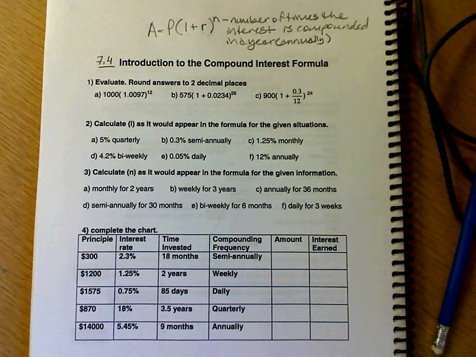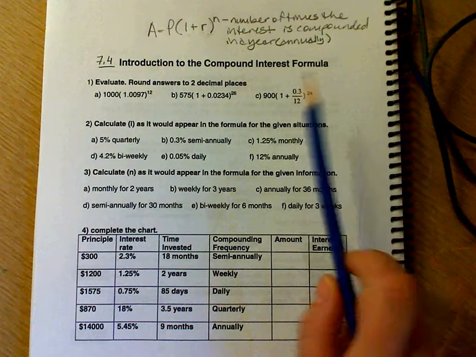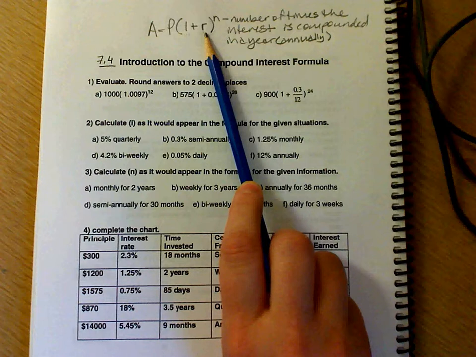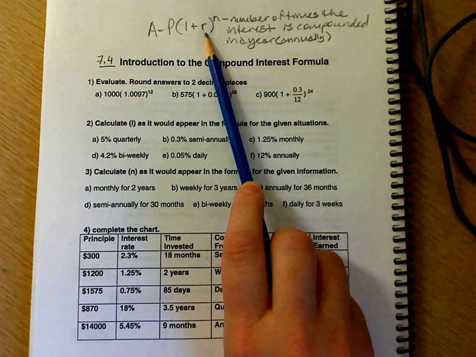So instead of getting 6%, they give you 3% on the first 6 months and 3% on the last 6 months. If you have 12% compounded quarterly, that means every 3 months you're going to get a quarter of 12, or 3. Okay? So basically whatever the rate is, we're dividing it by the number of compounding periods we have in our year.